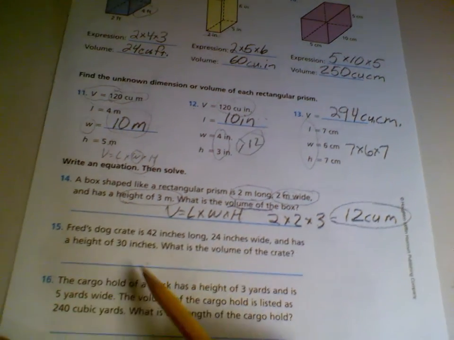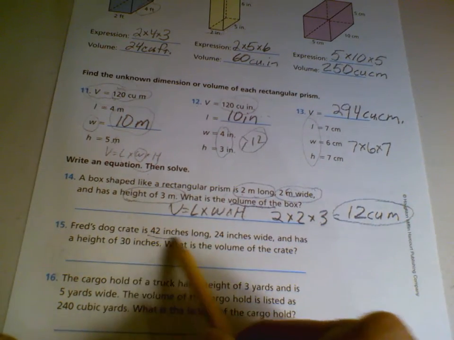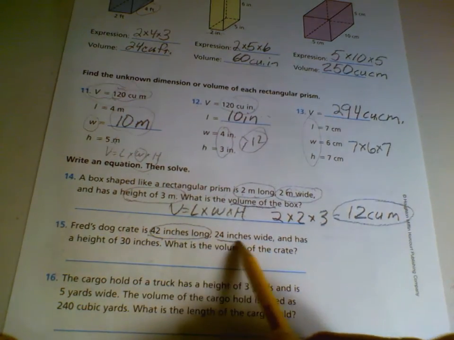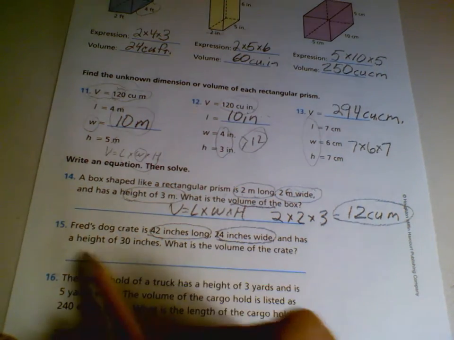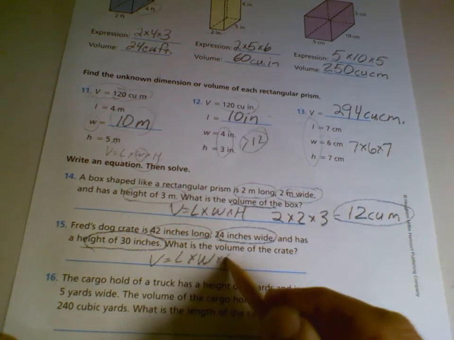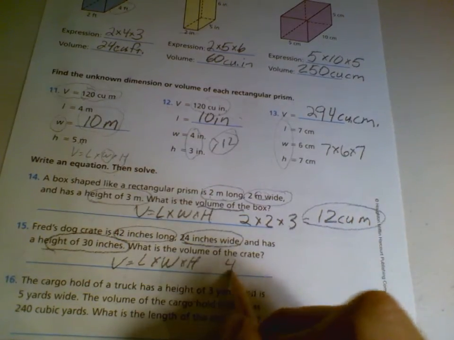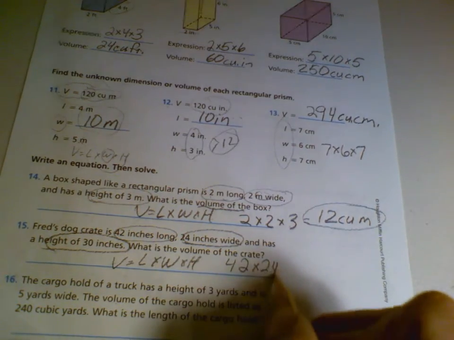All right, 15 says, a dog crate is 42 inches long, 24 inches wide, and has a height of 30. So we know volume is equal to length times width times height. So we actually have to take 42 times 24 times 30 to get our answer.